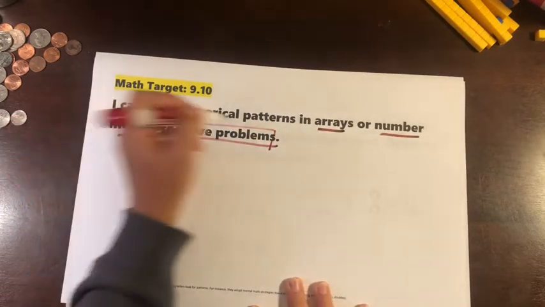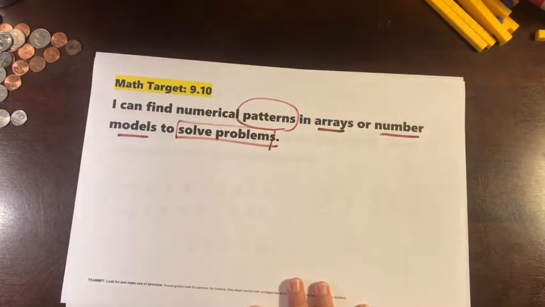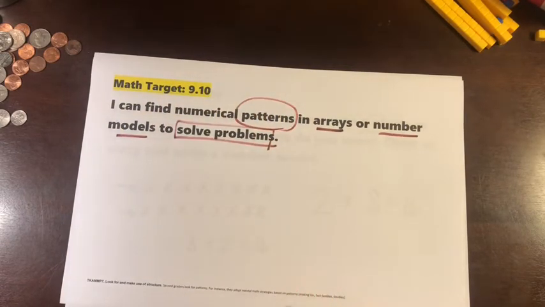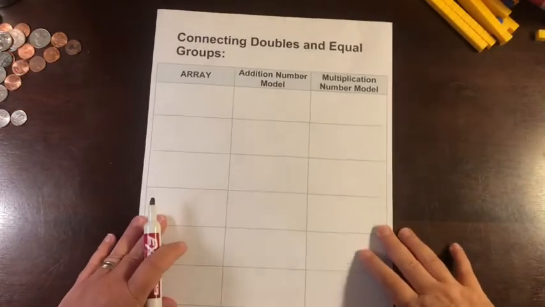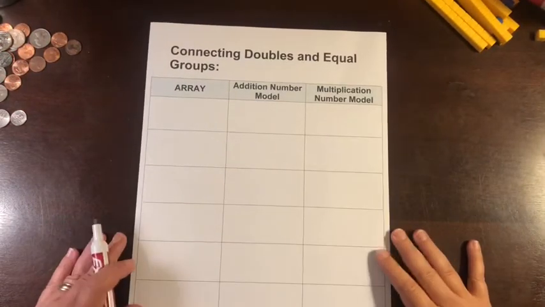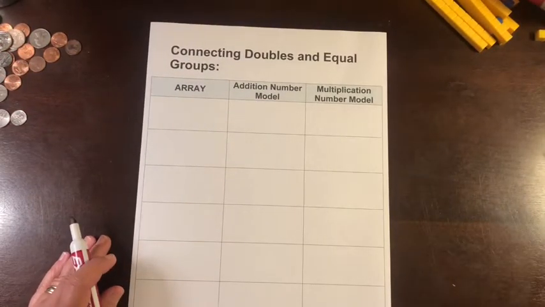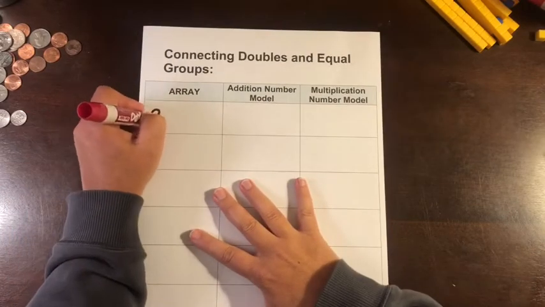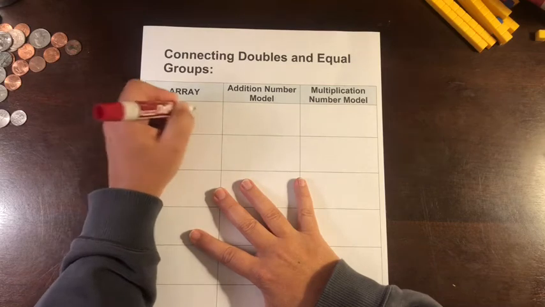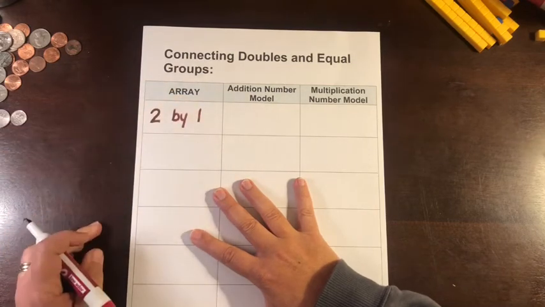So the biggest thing is that you're going to be finding some patterns, okay? So let's look at some arrays and patterns. All right. What if I have a 2 by 1 array?